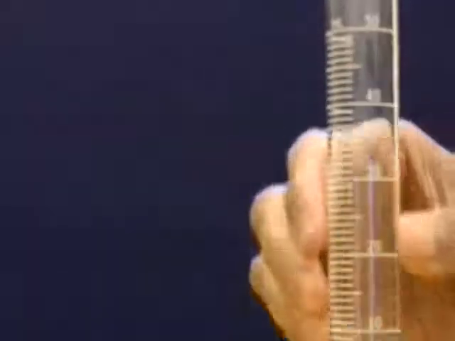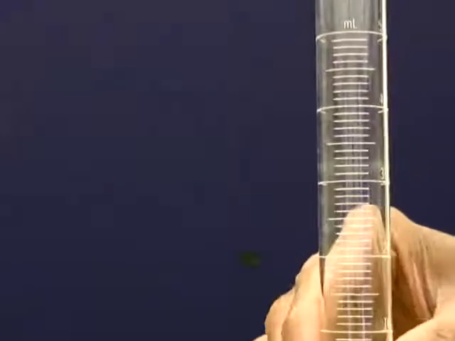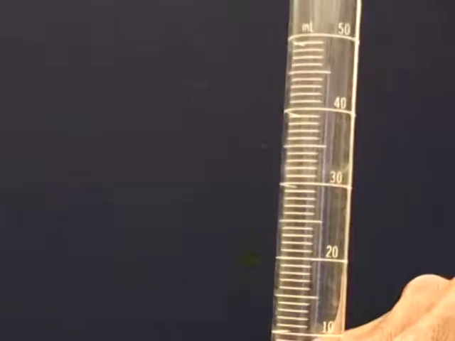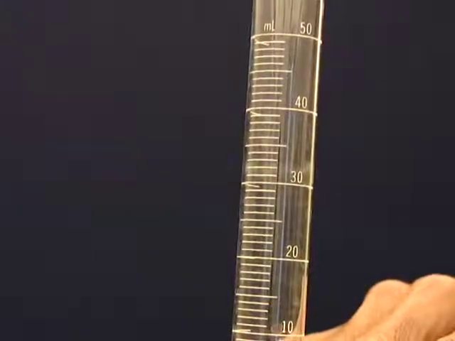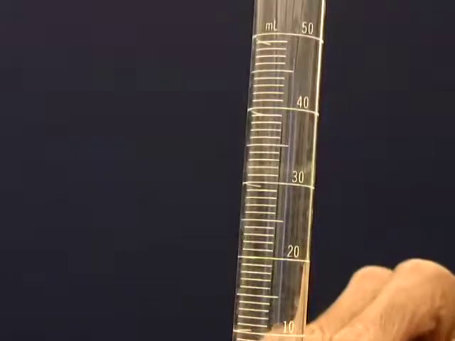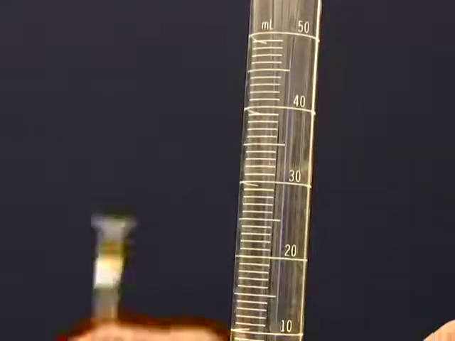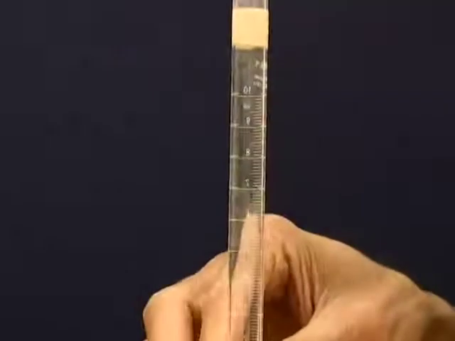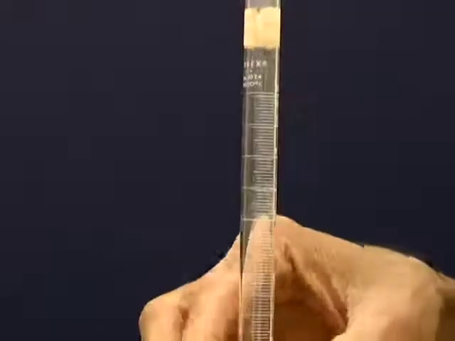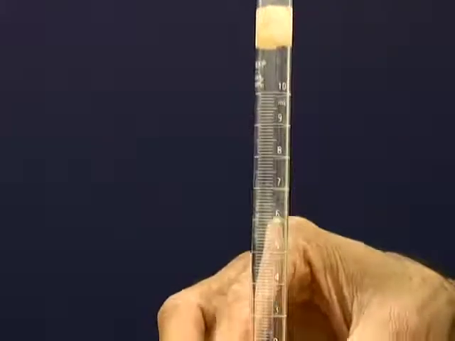What is the accuracy of this? In other words, what is the least count of this measuring cylinder? What is one division on this equal to? And that is the least count. Alright, look at it carefully and write down the least count of this. Okay, here's another one. Write down the least count of this.